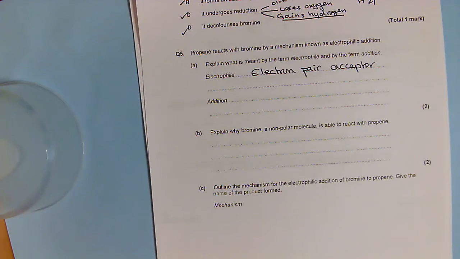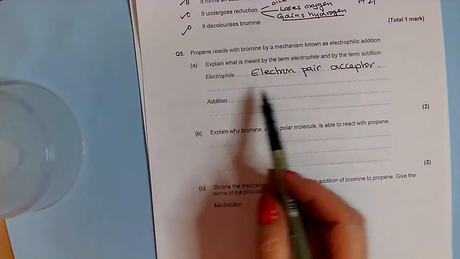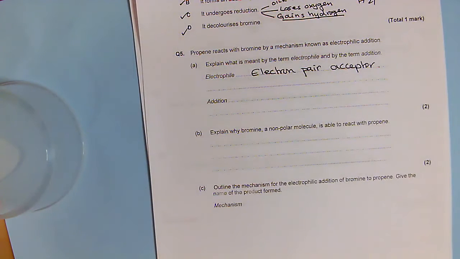If you'd said it was a species that accepted electrons, an atom that accepted electrons, or a molecule that accepted electrons, or an ion that accepted electrons, then that would also have been counted. But very simply, it's a species which is an electron pair acceptor.